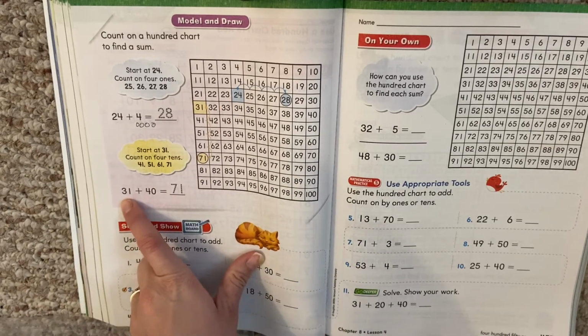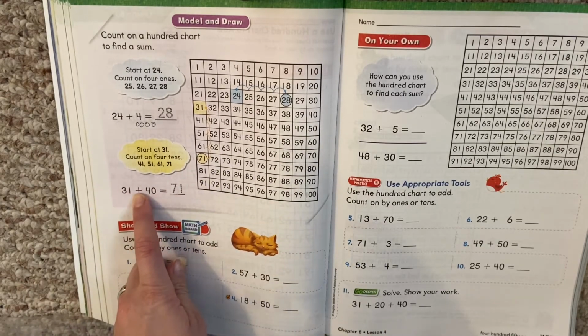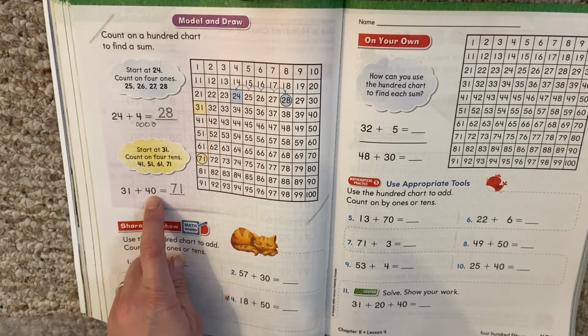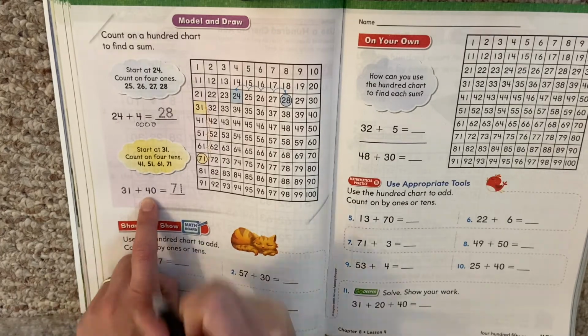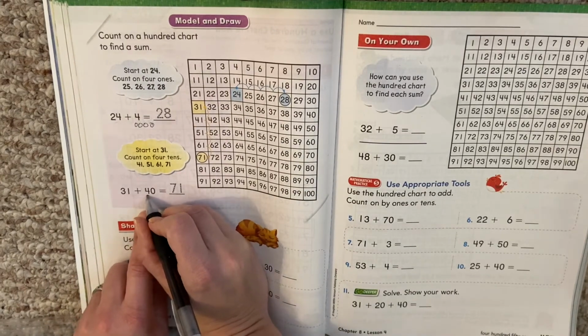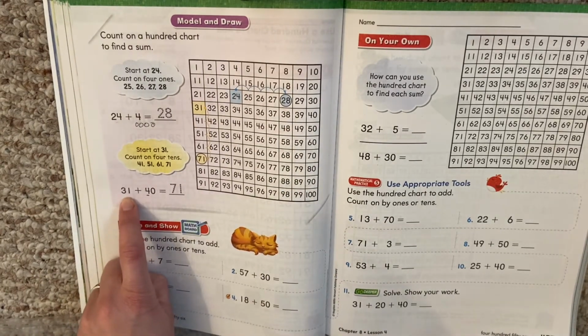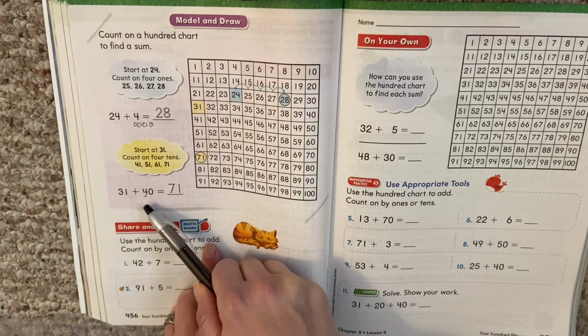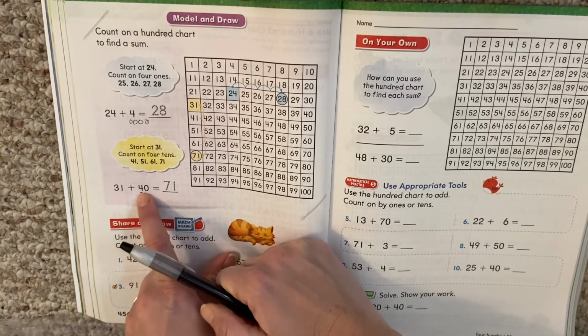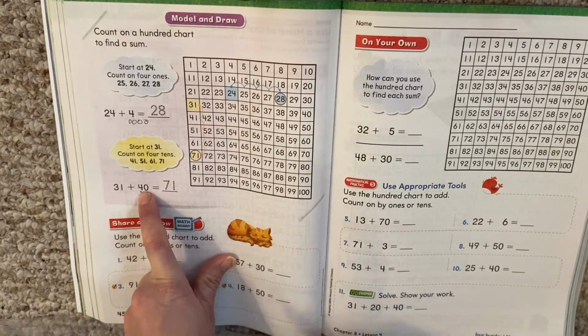Let's look at this one. 31 plus 40. Well, look, is there a number that is a tens number? This number, right? There's no ones. There's 4 tens. So they want us to start at 31 because that's not a tens number. 31. And then when we are counting on, we're adding 40.